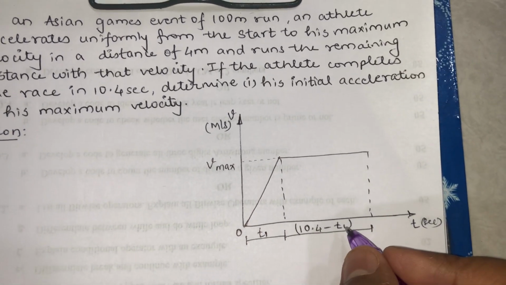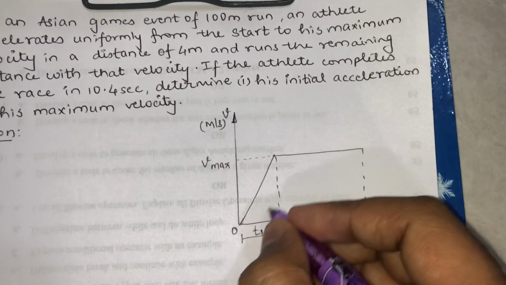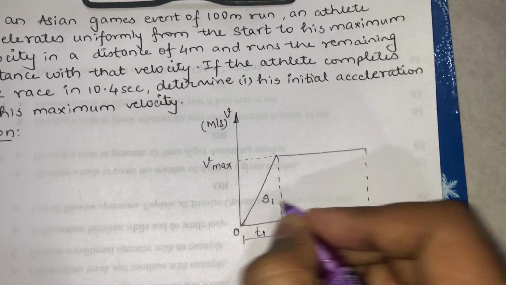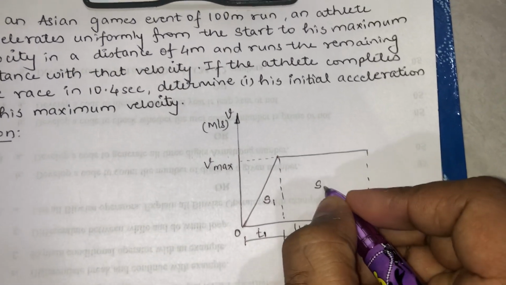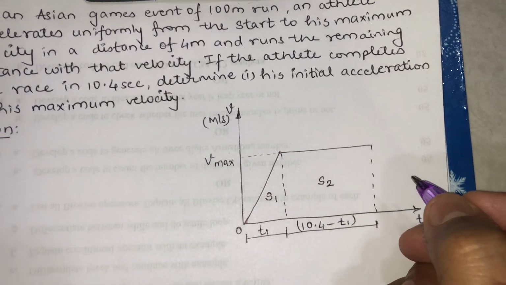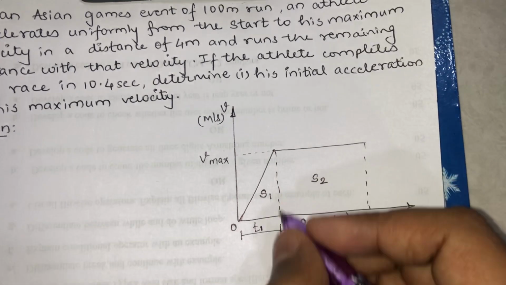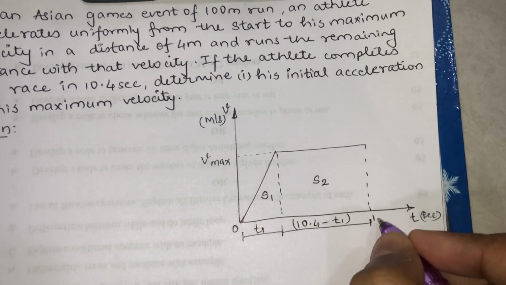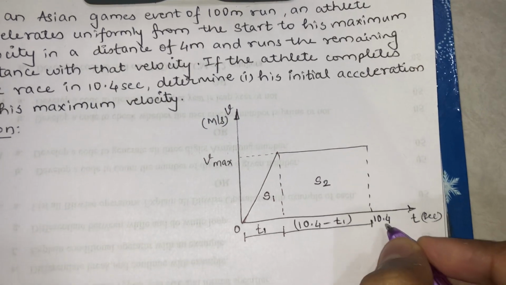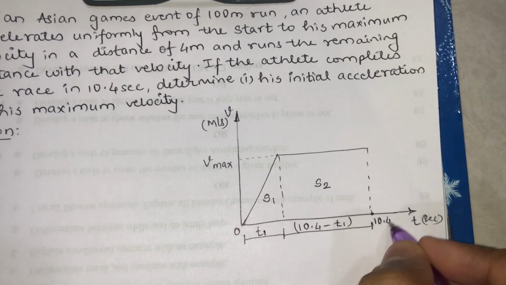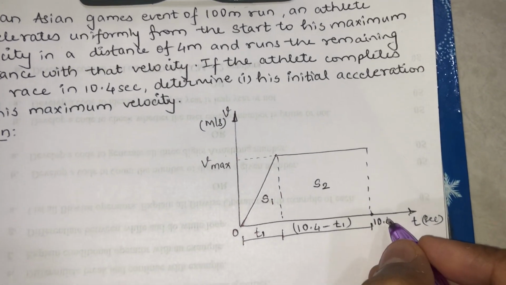I hope you understood this part. Let's take this portion as S1 and this portion as S2. Now the question is why I am representing it in terms of S1 and S2. This is the point where it reaches 10.4 seconds.